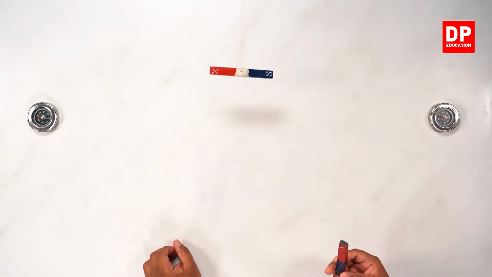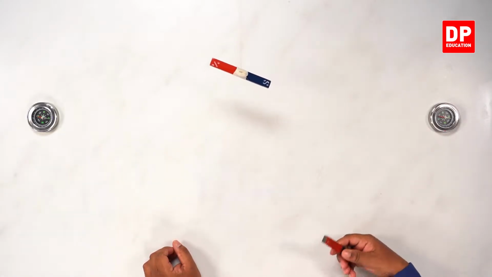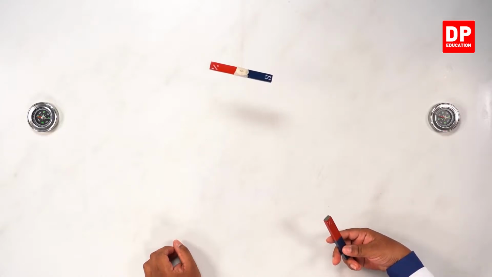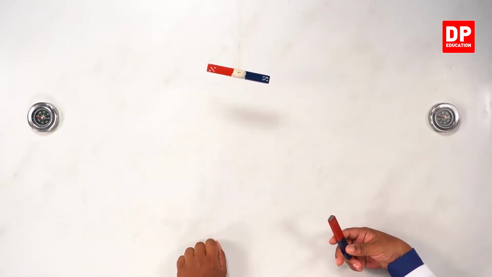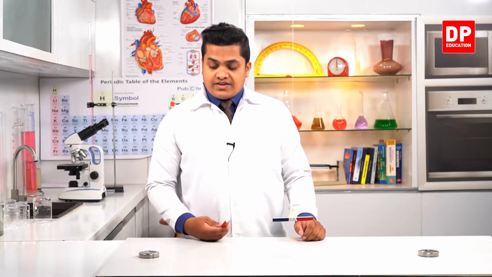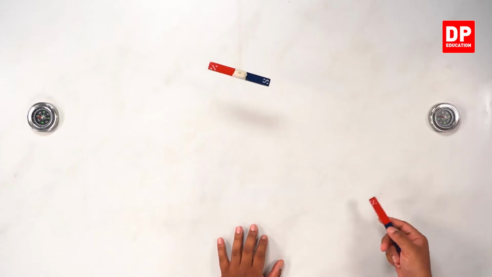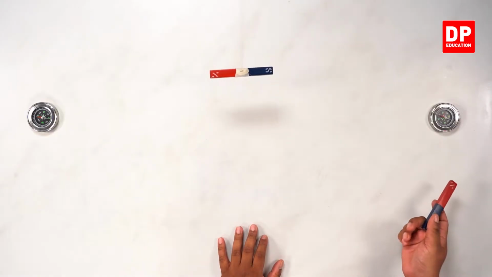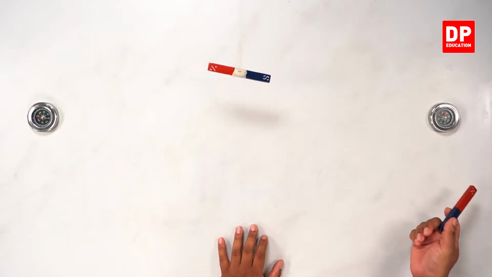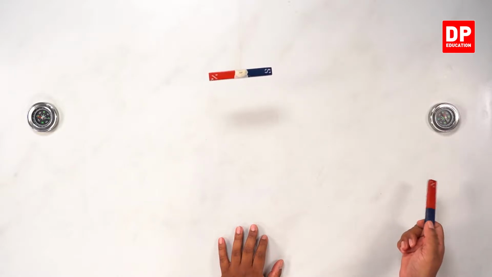Now I have a bar magnet. Now I am going to check what would happen if I bring this bar magnet near the hung magnet and also the other two compasses. So we'll take the first compass. See, I'm not even taking it closer to the compass. You can see that the compass needle is turning when I'm turning this magnet here and there, with no need to keep it even near.